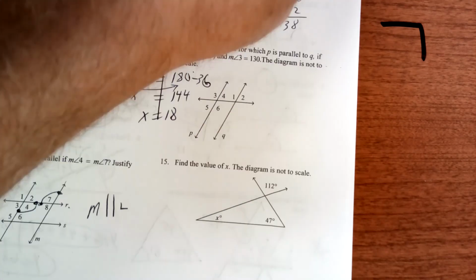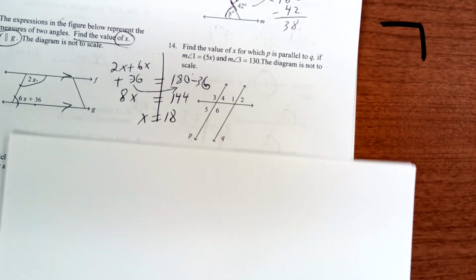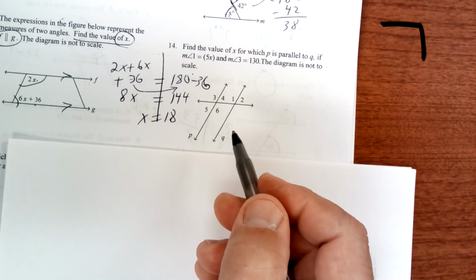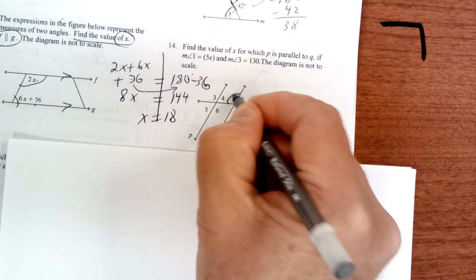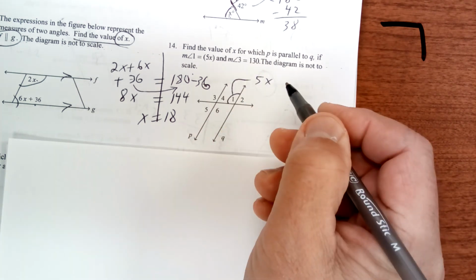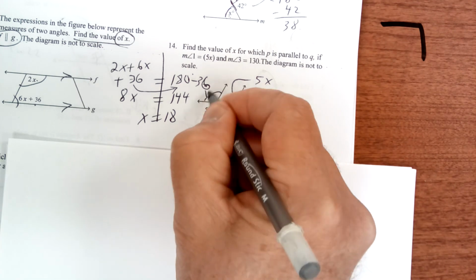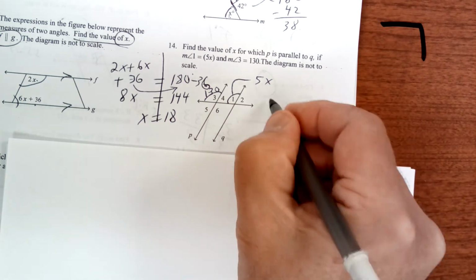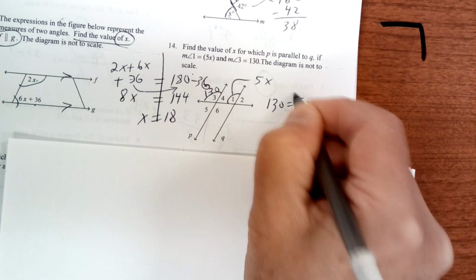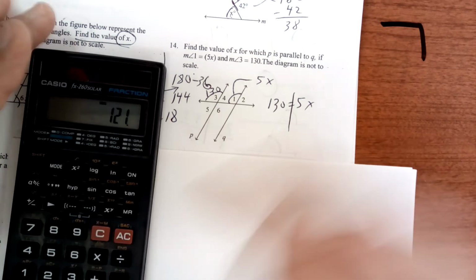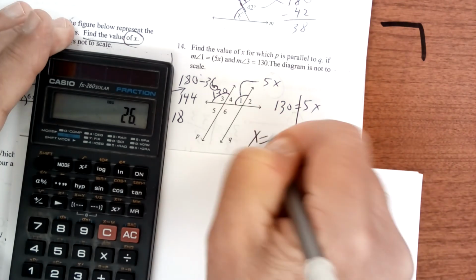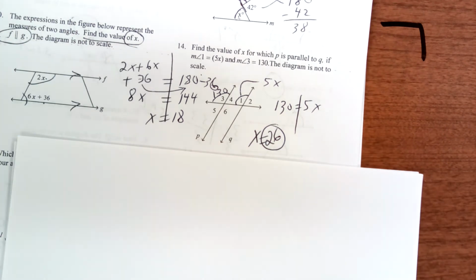Let's keep moving. Number 14, try and work that one. It says find the value of X in which P will be parallel to Q. So what must X be? Angle 1 is 5x, so put 5x right here. Angle 3 is 130. Those are corresponding. We want them to be equal, so we want 130 to equal 5x. All you do is divide by 5, and you should have your answer. So 130 divided by 5, press equals, I get 26. So if it's 26, the lines are parallel.